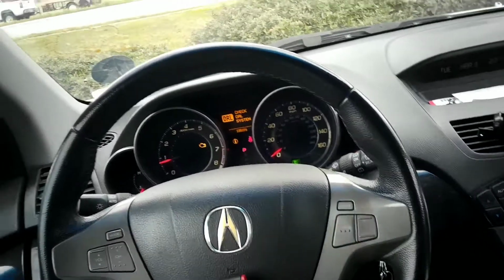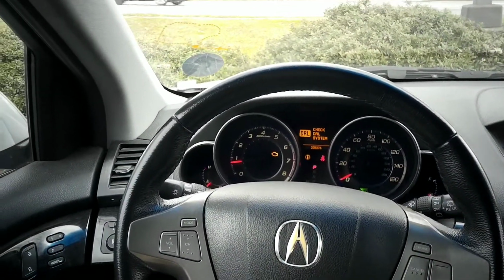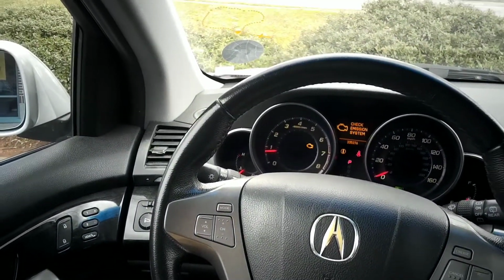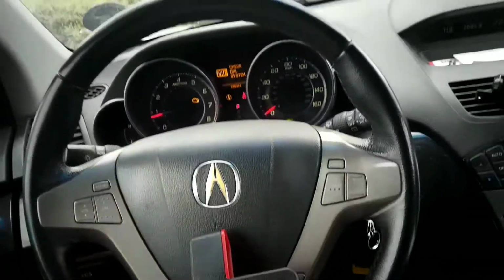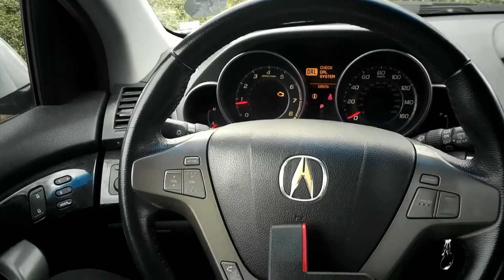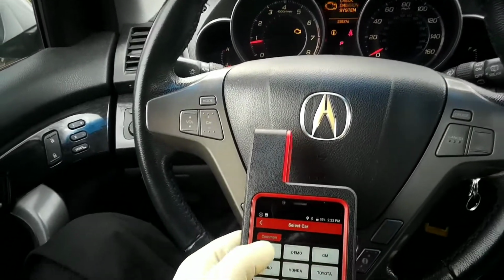So I started thinking maybe they let the gas cap loose. You know, that can cause a code if you don't tighten it all the way. 2 clicks. Says it right on the gas cap. But we're going to scan it to see what the code is, since they said it came on after getting gas.